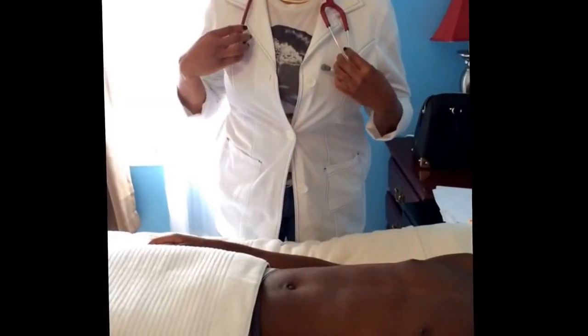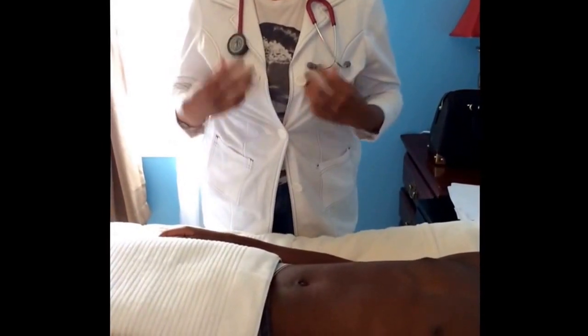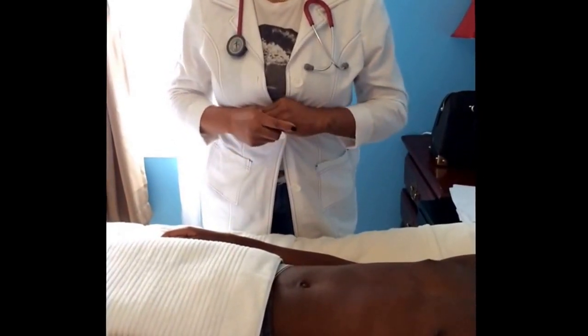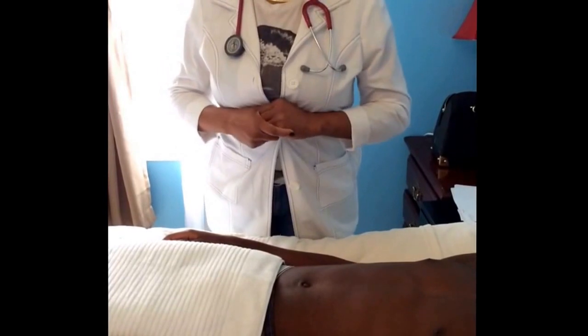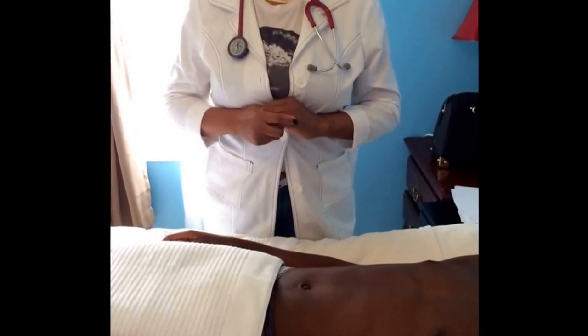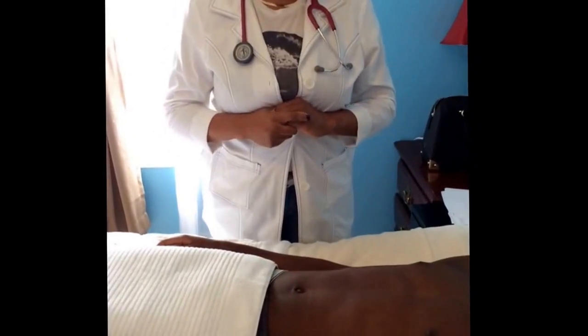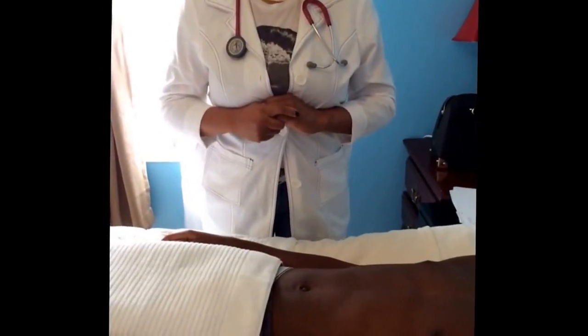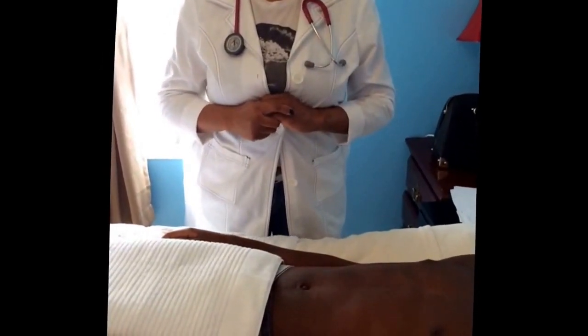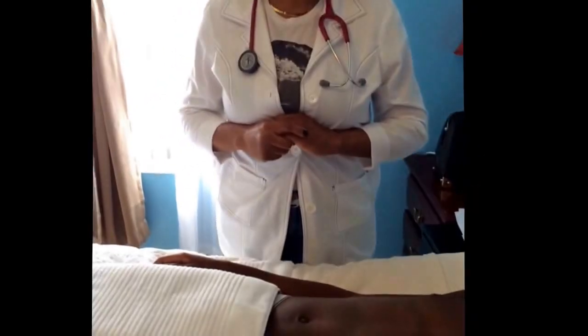This is Nurse Maxine. Today I'm going to do an assessment of the abdomen of this young African American boy. Prior to this stage, I had entered the room, knocked, I washed my hands, and I asked permission to enter his room. I have him in a position for my assessment. He's laying supine with his arms extended down his side.